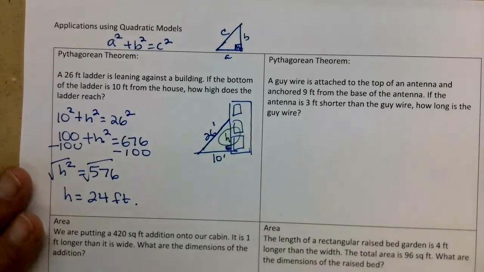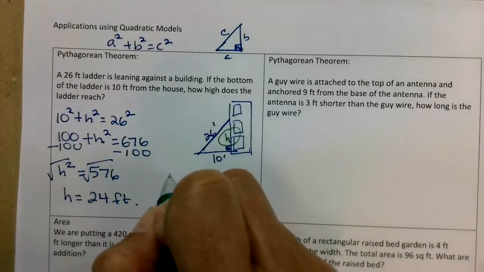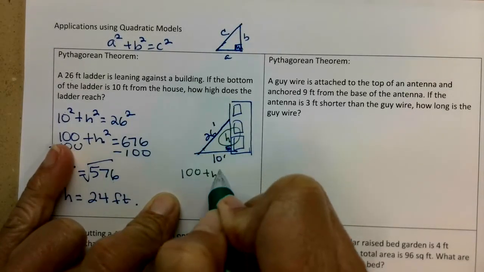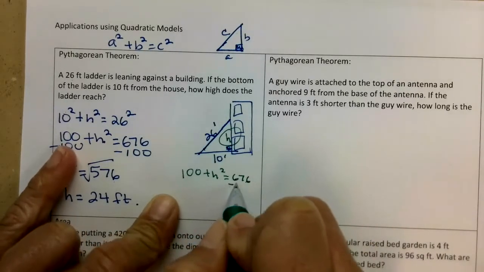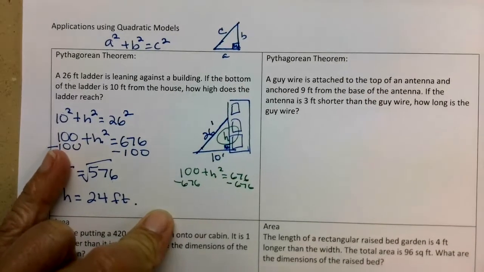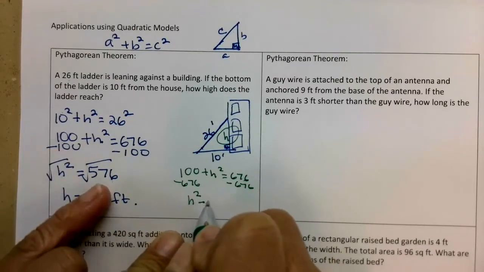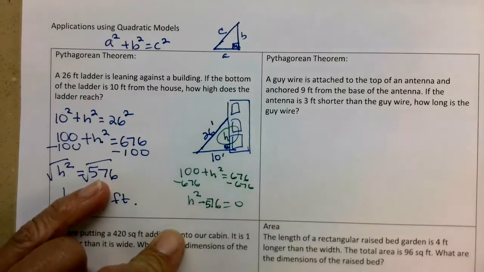Now, I'm going to say this would have worked the other way too. Let me grab my green pen again. We could have totally solved this. I was just looking ahead again. Come back up here to 100 plus h squared equals 676. You say, okay, I know that I'm supposed to get a 0, so I'm going to subtract 676 from both sides and rearrange it so that I have h squared minus 576 equals 0.